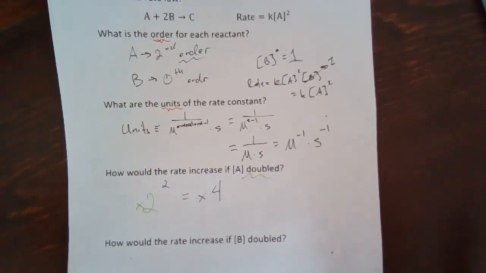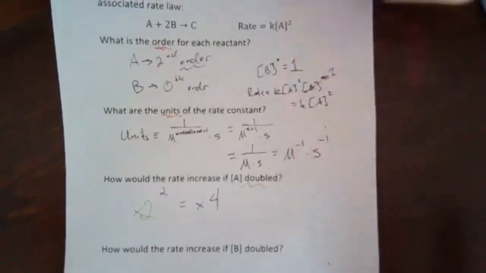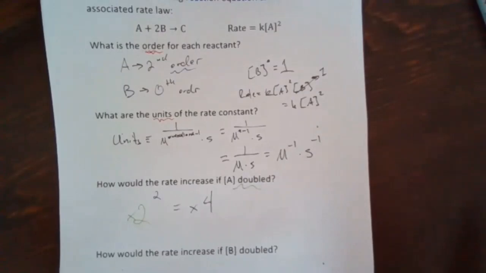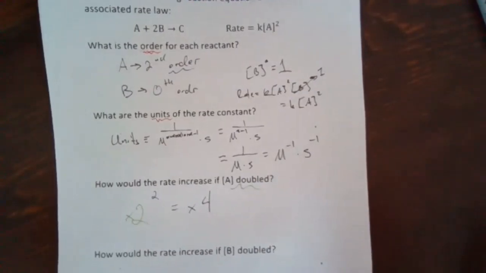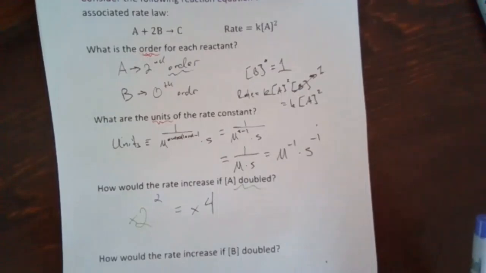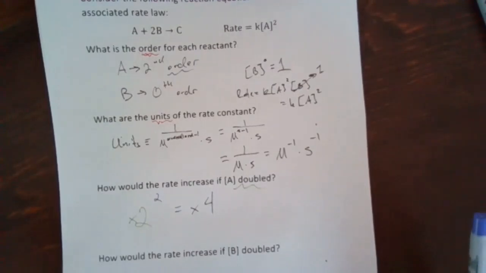So one of the things this tells you is, if you want to make this reaction go faster, because A is second order, increase its concentration and you will see some dividends. You will see a nice increase in the overall rate of the reaction, which is what you want to do.